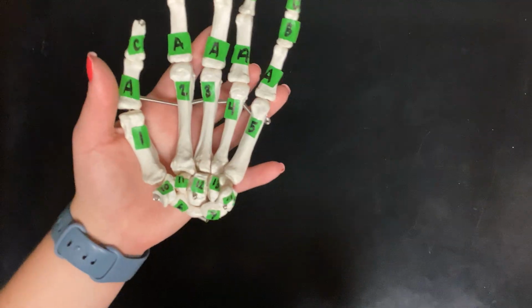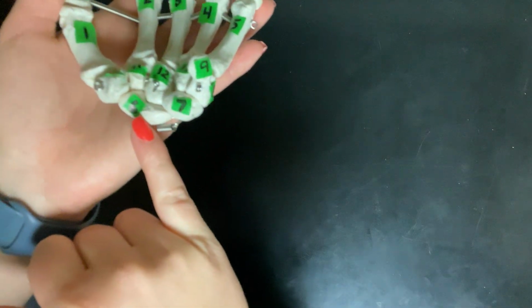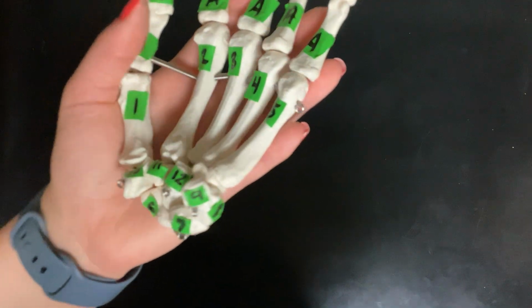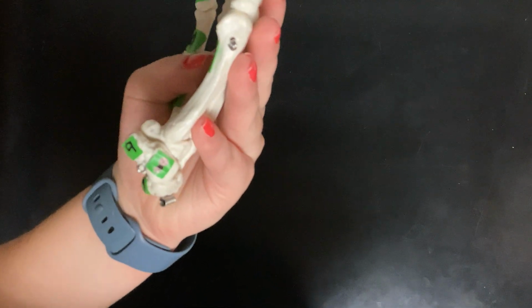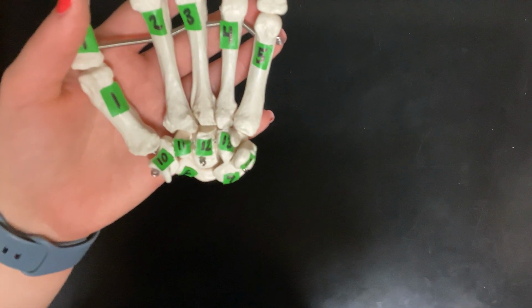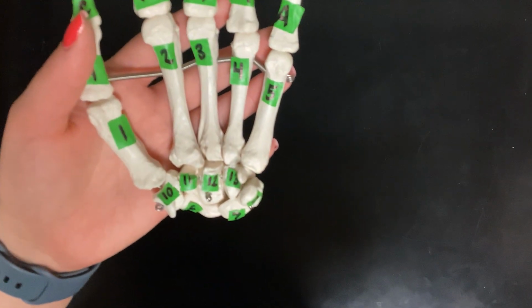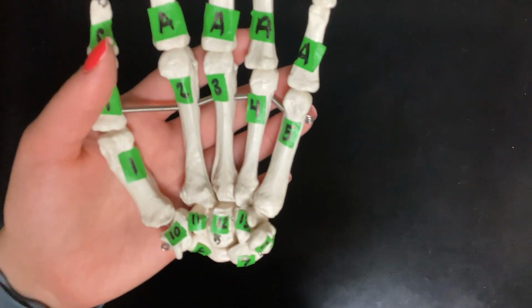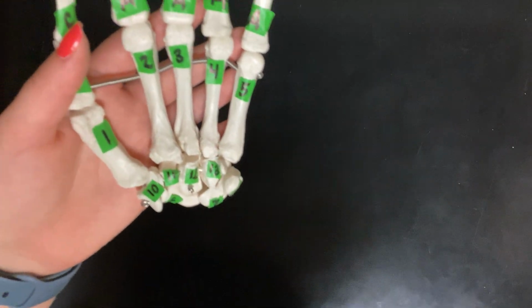Okay, just one more time, just so you can see. Scaphoid, number 6. 7 is lunate. 8 is triquetrum. 9 is pisiform. 10 is trapezium. 11 is trapezoid in here. 12 is capitate. And 13 is hamate.